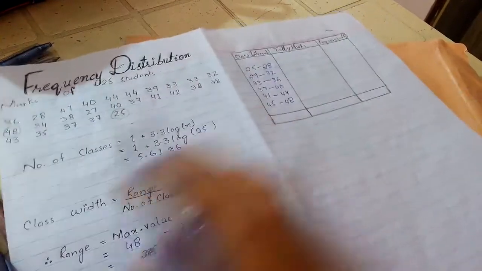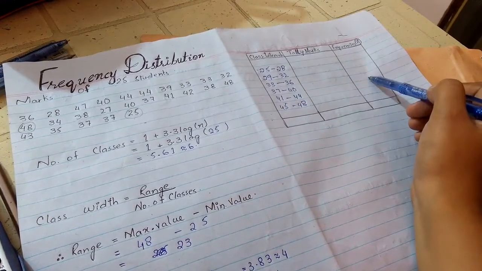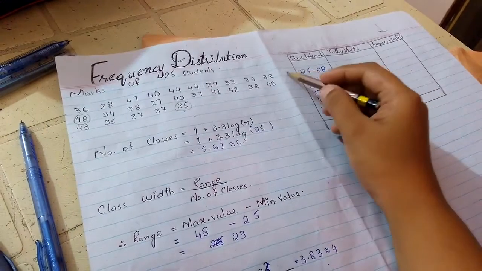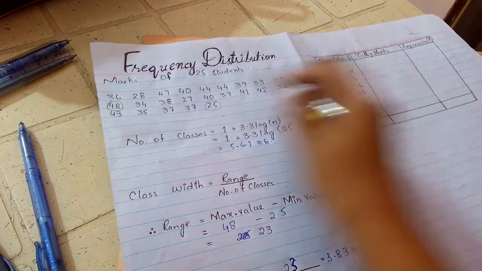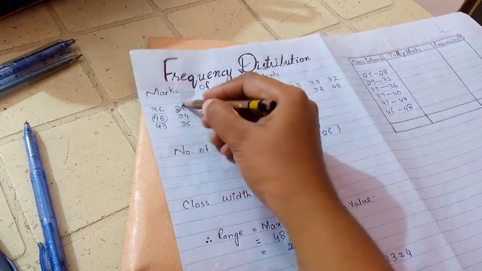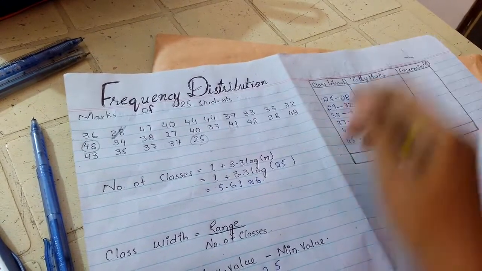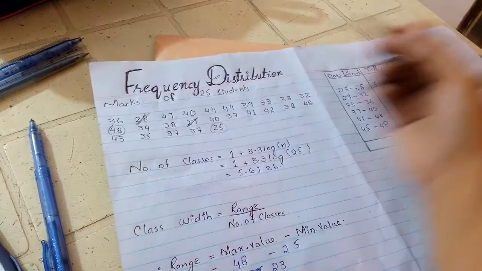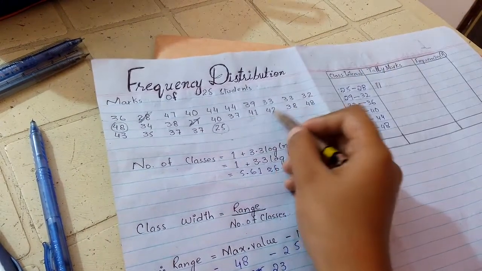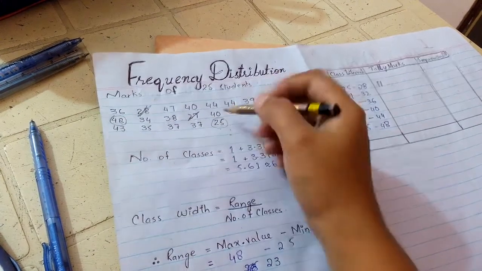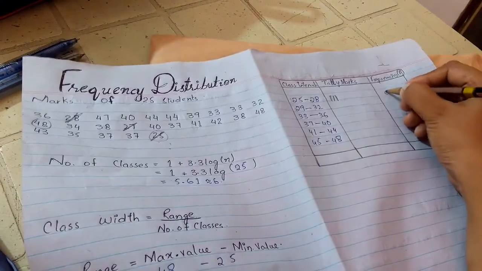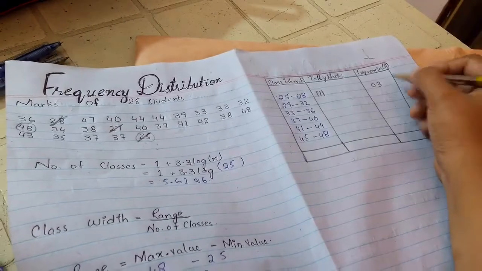Now I'm going to count the number of occurrences, that is, the frequency. For our convenience we mark a tally here. Now I'm going to check how many numbers between 25 to 28 occur in our data. 28, one tally mark. 27, another tally mark. 25, another tally mark. So there are only 3 numbers between 25 to 28 in our given data. So I am going to write the number 3 in the column of frequency. Frequency means number of occurrences.